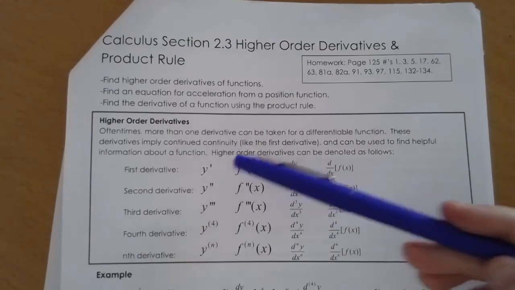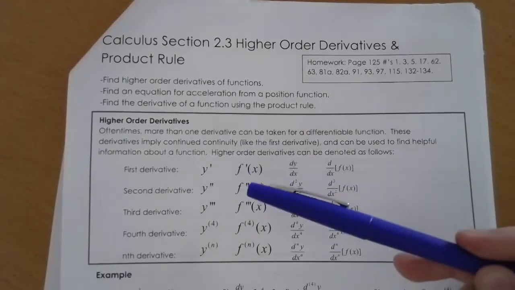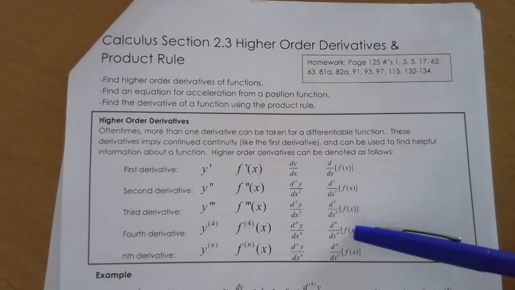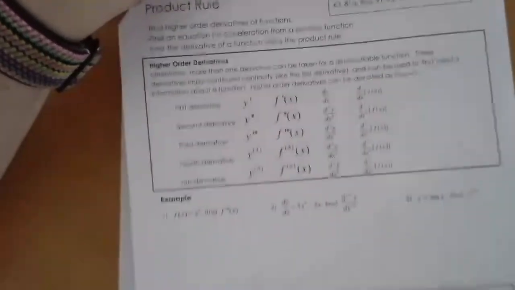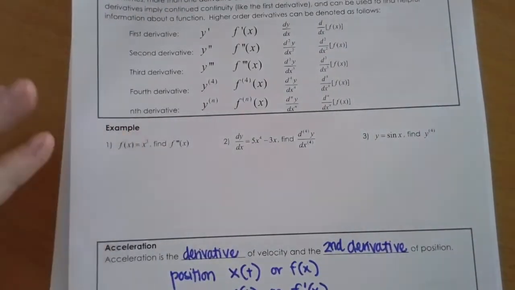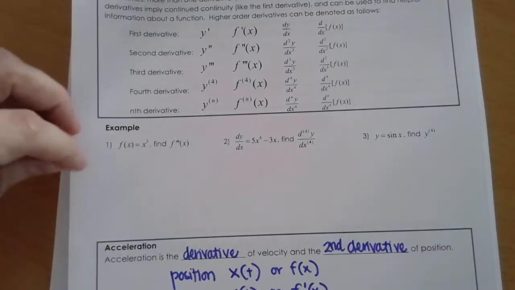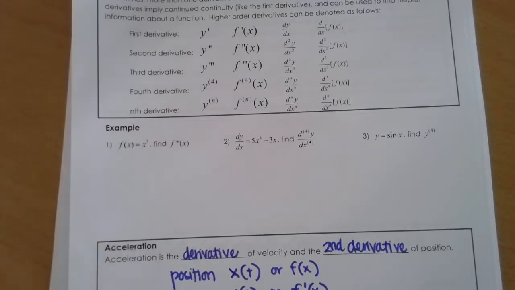So the first derivative, we've seen this. The second derivative, if I do the derivative again, here's our notation, and then third and fourth, and we could do this as many times as we're asked to do. But it's really an easy process. You just simply keep doing the derivative. So on this first example, example number 1 right here, I'm given x to the third as my function, and they want me to take the third derivative.